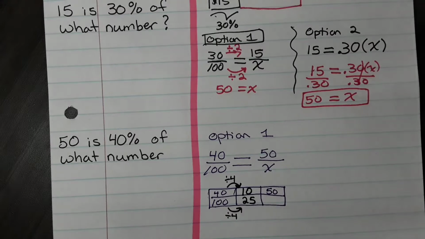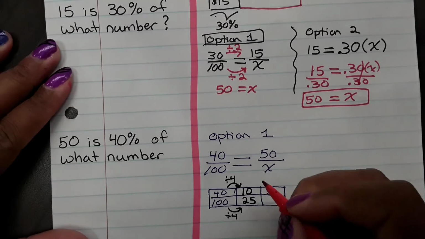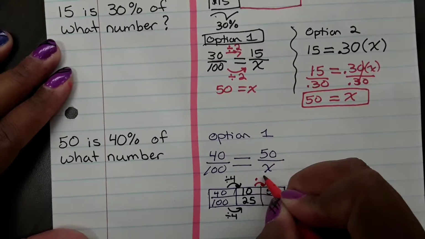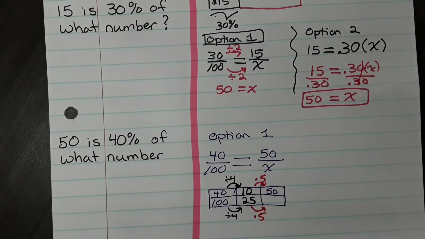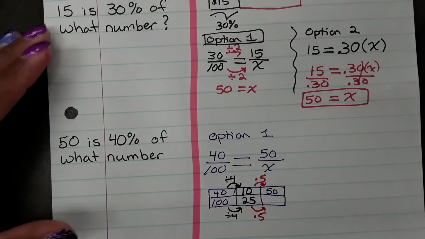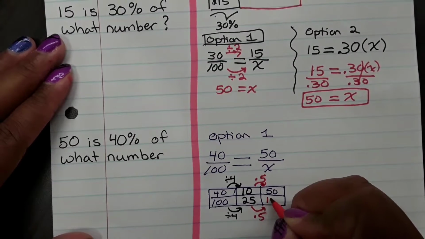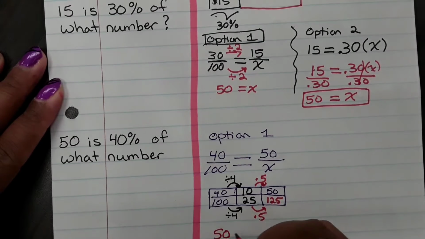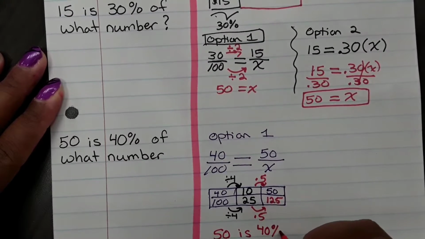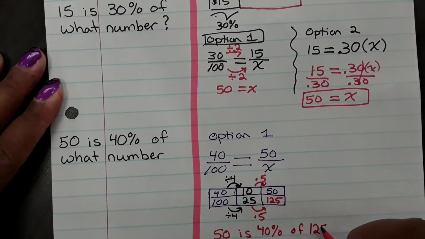Next, what do I have to multiply 10 by to go up to 50? Again, you can use your calculator or do it in your head. I'm going to multiply by 5. So if I did that to the top, I'm going to do that to the bottom, and 25 times 5 brings me to 125. So in this case, 50 is 40% of 125.